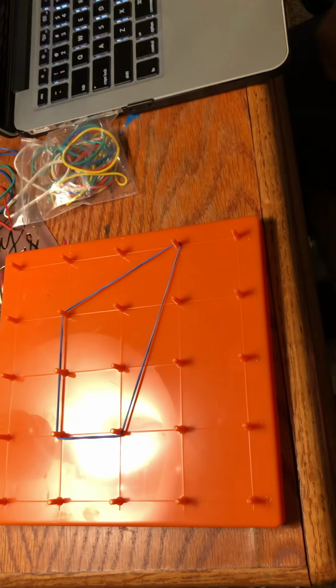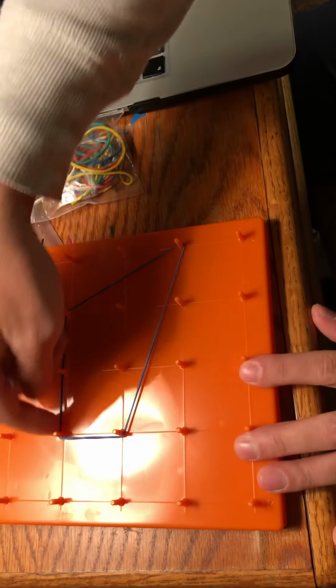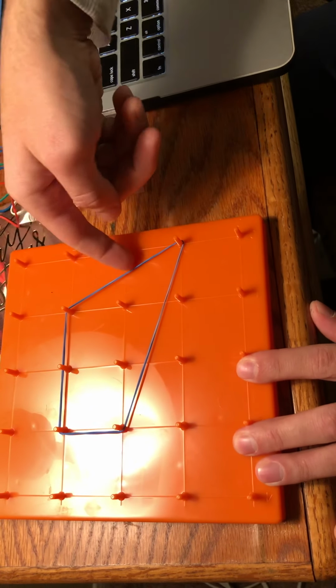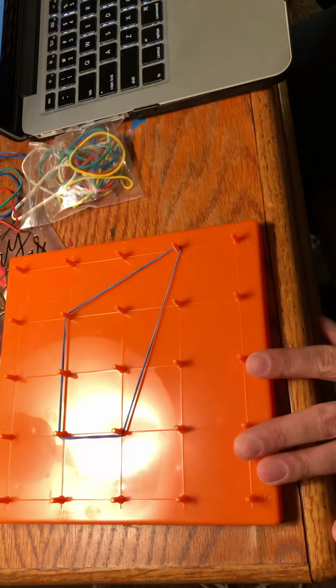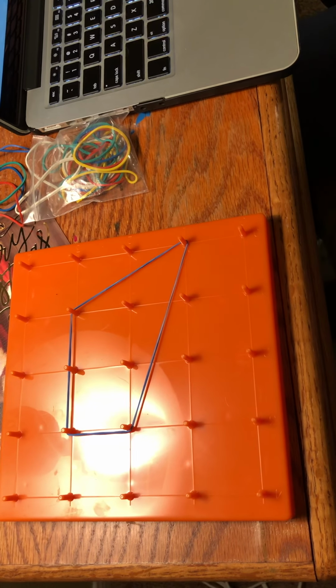And the main obtuse, as you can see, is right here as it opens up so wide that this is definitely greater than 90 degrees, creating an obtuse angle.